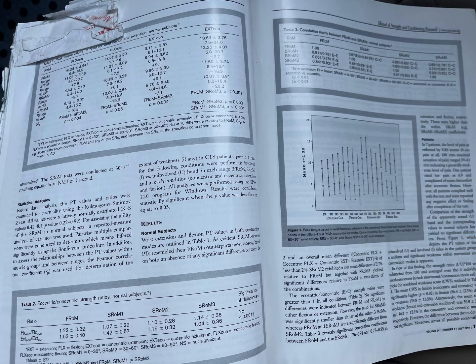The eccentric/concentric (EC) strength ratios were greater than 1 in all conditions, Table 2. No significant differences were indicated between FRoM and SRoM1 in either flexion or extension. However, the ratio for SRoM3 was significantly smaller than for any of the three ranges of motion, ROMs, whereas FRoM and SRoM1 were significantly different from SRoM2.